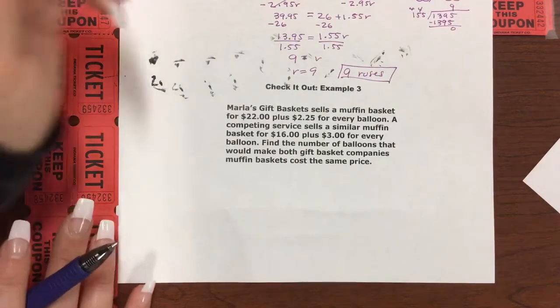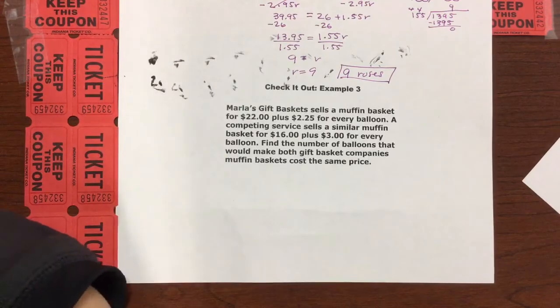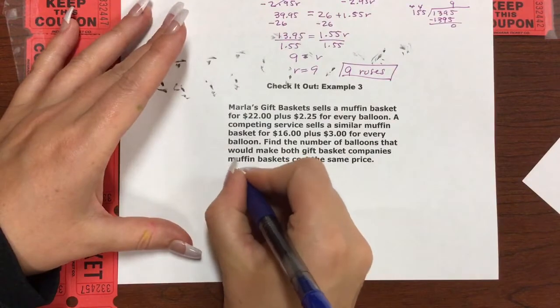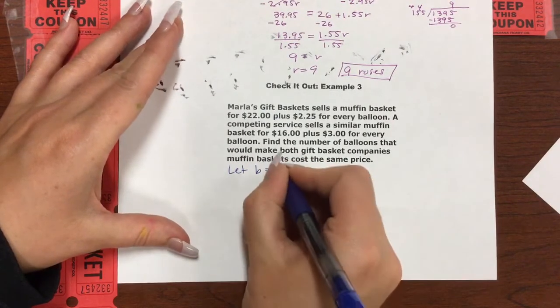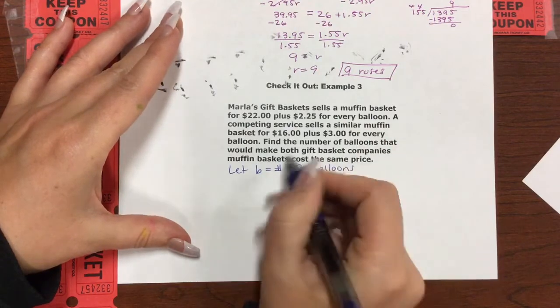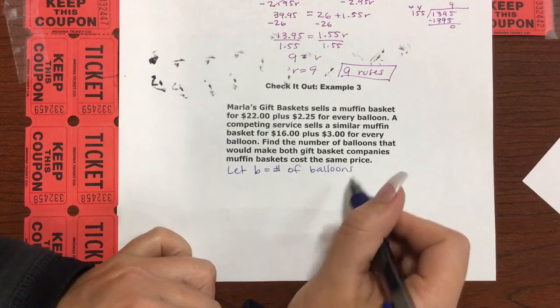All right, Maria's gift basket sells a muffin basket for $22 plus $2.25 for every balloon. A competing service sells a similar muffin basket for $16 plus $3 for every balloon. Find the number of balloons. So what's our variable? The number of balloons. So let's say let B equal number of balloons. That would make both gift basket companies' muffin baskets cost the same price.